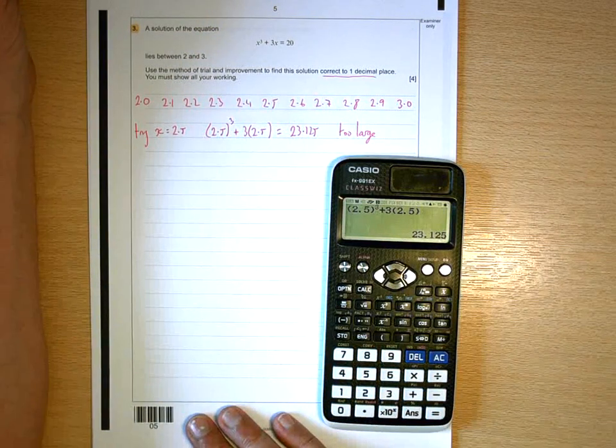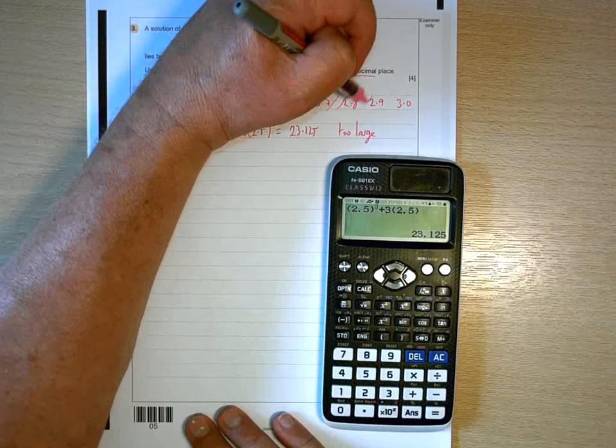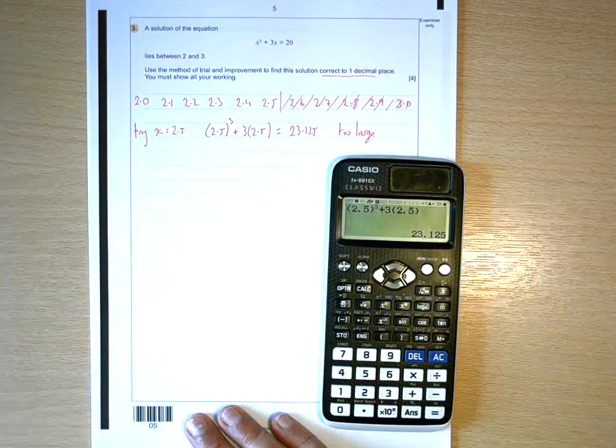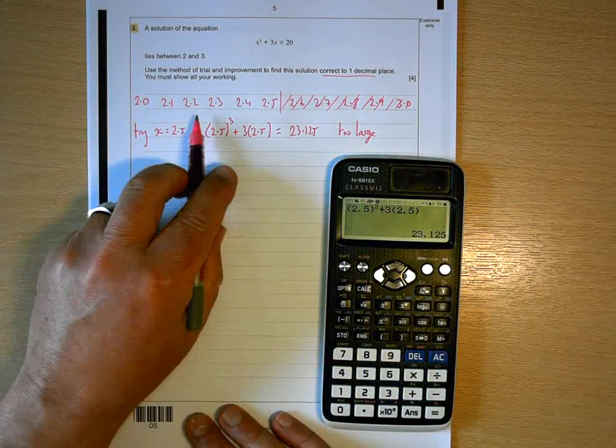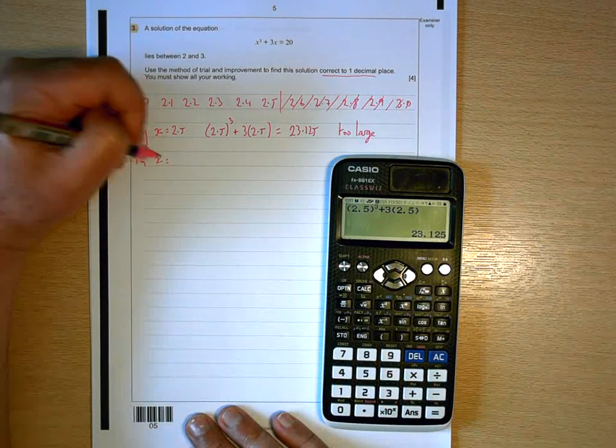So that means that there's no point me trying anything bigger than 2.5. So I'm now going to try 2.3, kind of halfway in the bottom part.